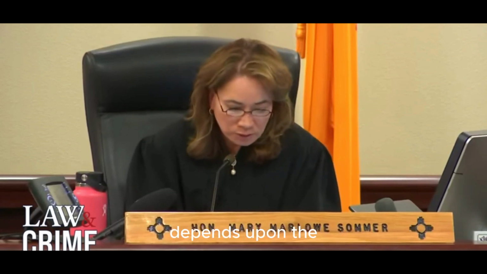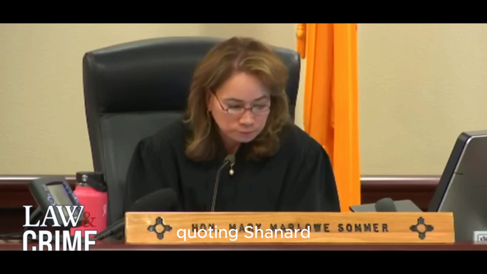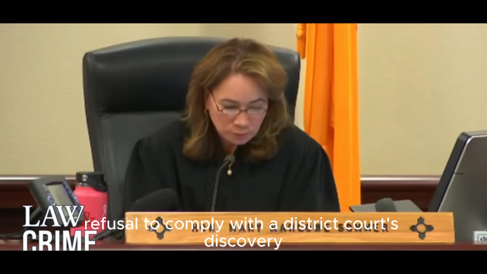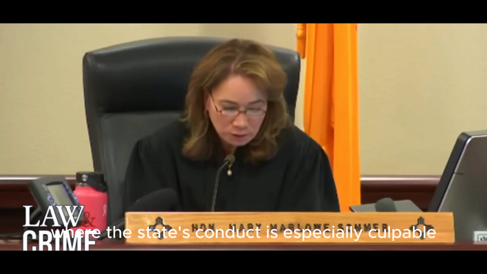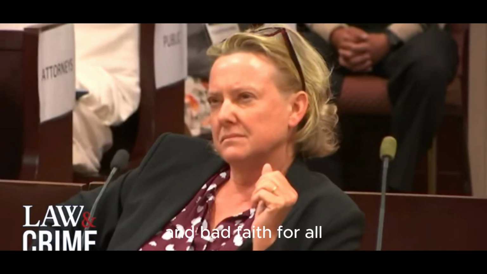The assessment of sanctions depends upon the extent of the government's culpability, weighed against the amount of prejudice to the state, quoting Chenard. Let's go through culpability. Our case law generally provides that the refusal to comply with a district court's discovery order only rises to the level of exclusion or dismissal where the state's conduct is especially culpable, such as where evidence is unilaterally withheld by the state in bad faith, or all access to the evidence is precluded by state intransigence.